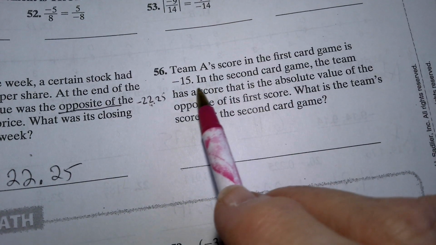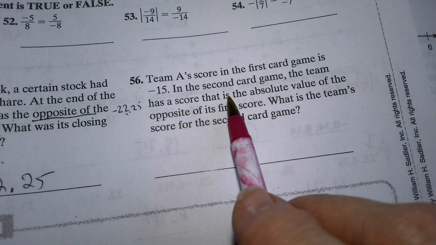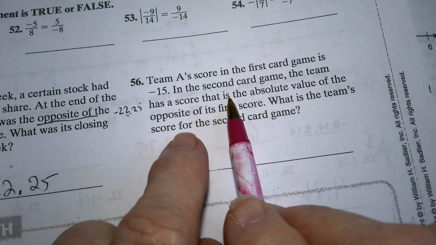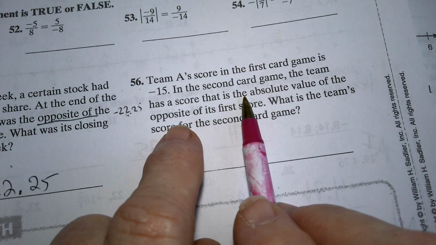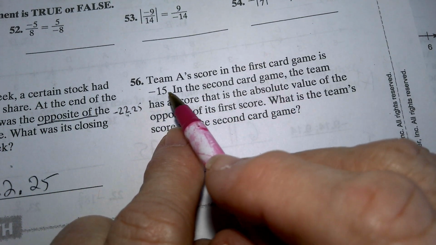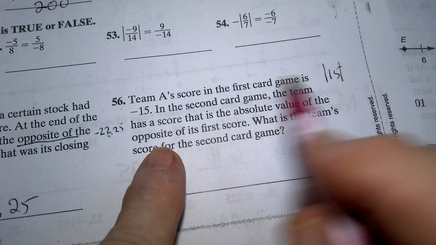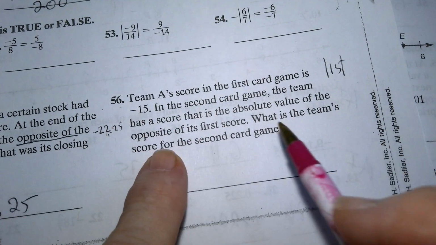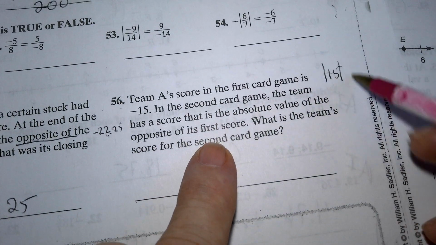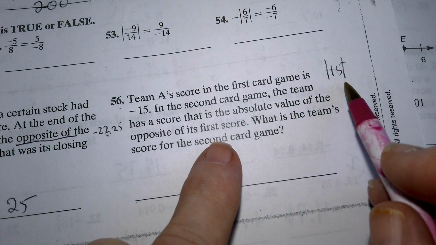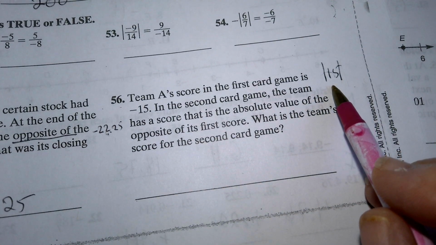His score in the first game was negative 15. In the second card game, the team had a total that is the absolute value of the opposite of its final score. The absolute value of the opposite. Isn't positive 15 the opposite? That's what I'm thinking. They had a score of the absolute value of the... sometimes you have to write it. Absolute value of the opposite of its first score. What is the team score for the second game?